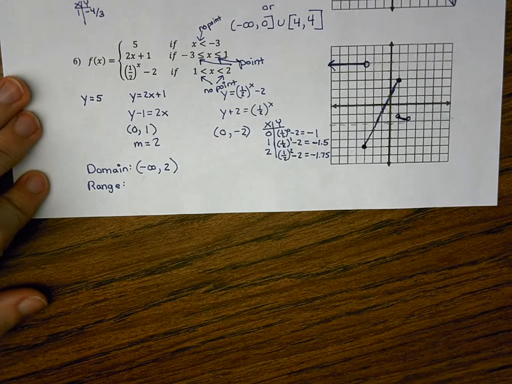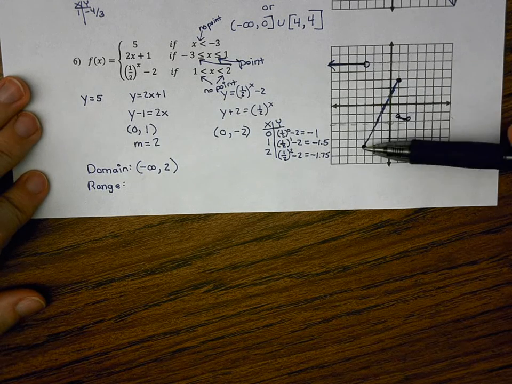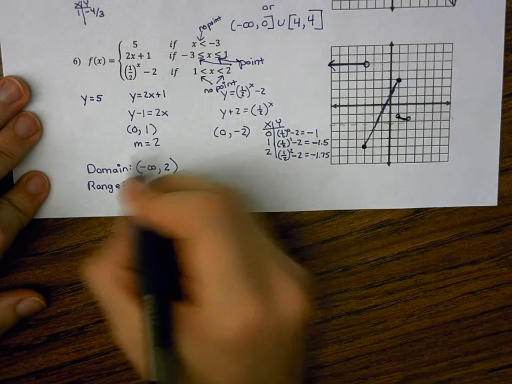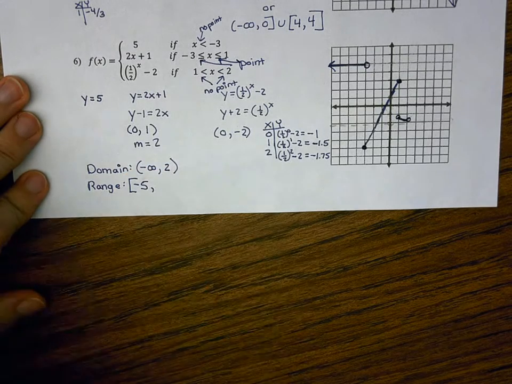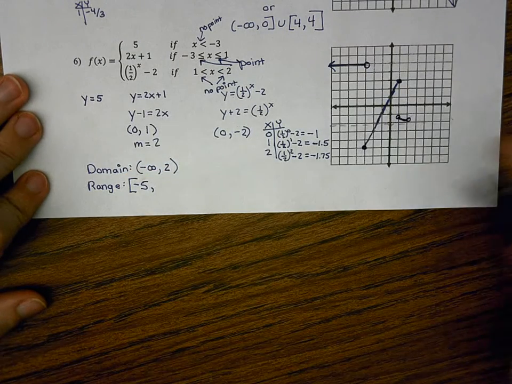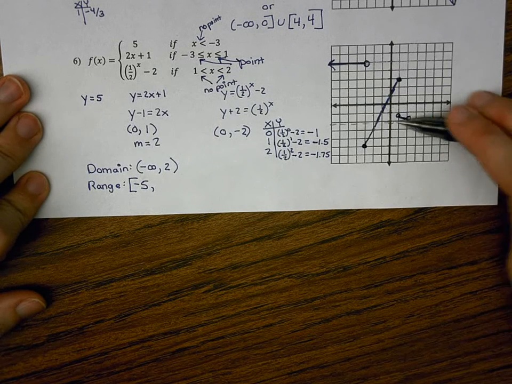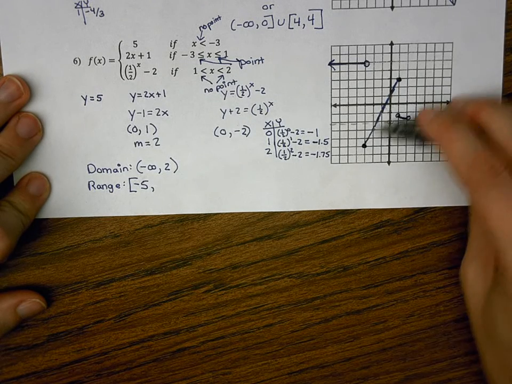Okay, for range, what's the lowest y you hit? Okay, our lowest y is down here at -5. And there is a point, so that's a bracket. Okay, then working our way up, we have points, point, point, point, keep having points. There's this little weird thing over here, so this is not 1 to 1, right? But there's still points. Y equals points all the way up.